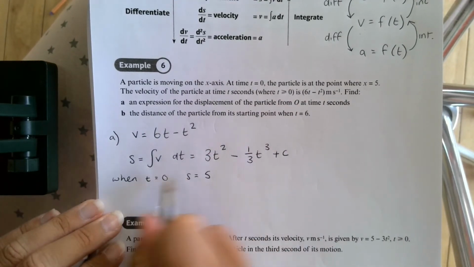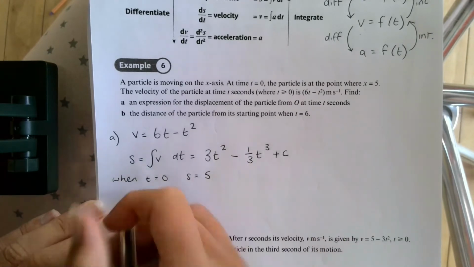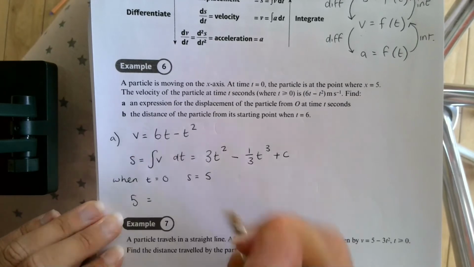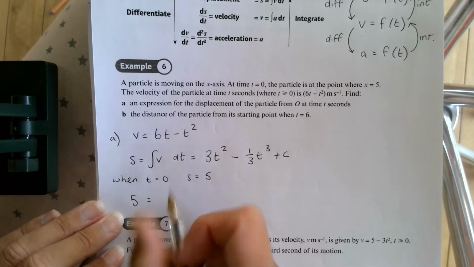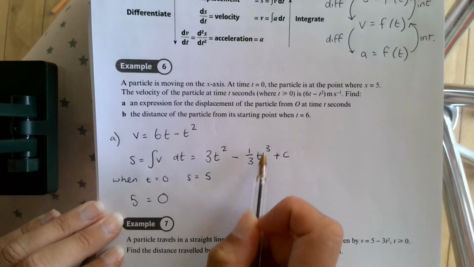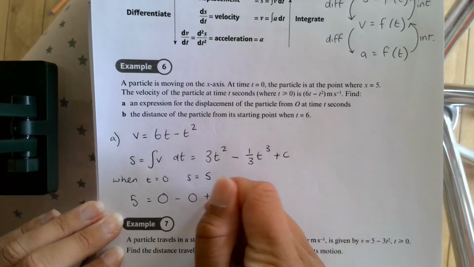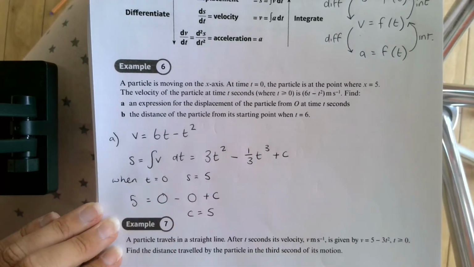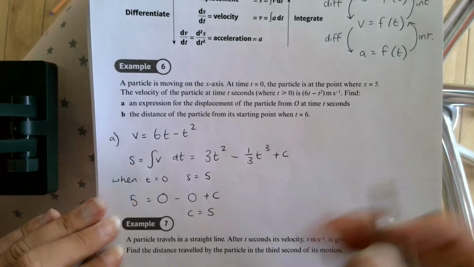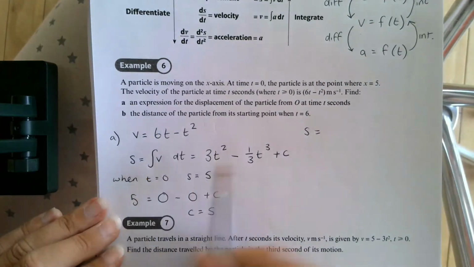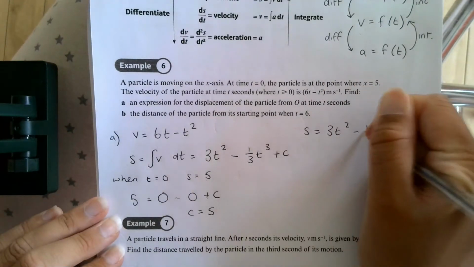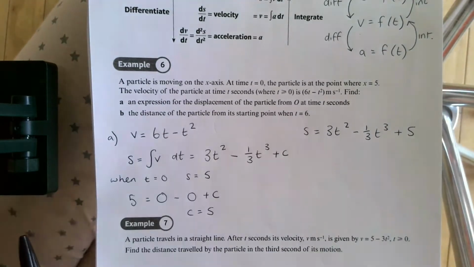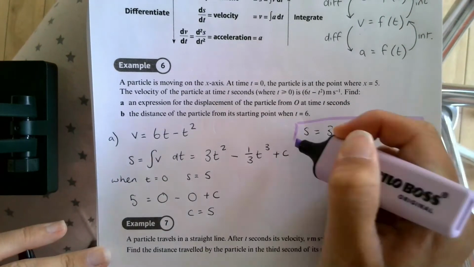If I substitute t equal to 0 and s equal to 5, then 5 is equal to 3t squared, which is now 0, minus one third t cubed, which is also 0, plus c. So clearly c is equal to 5. Let's write our equation for displacement neatly: s is equal to 3t squared minus one third t cubed plus 5, because c is 5. And so that's my expression for the displacement.